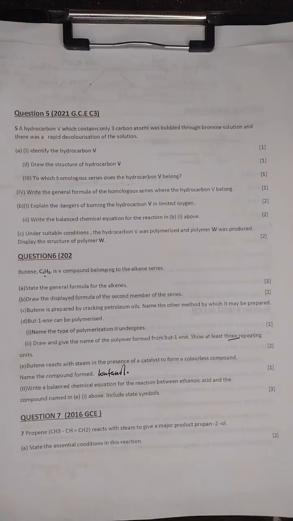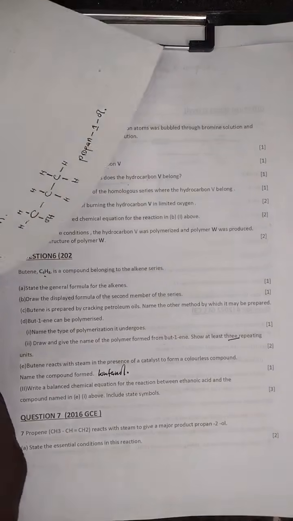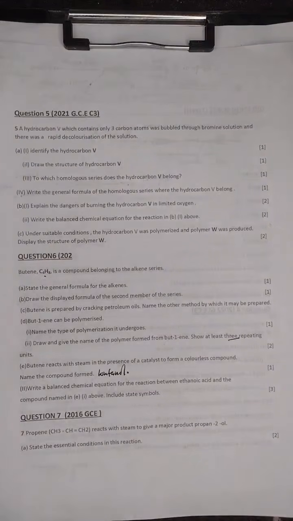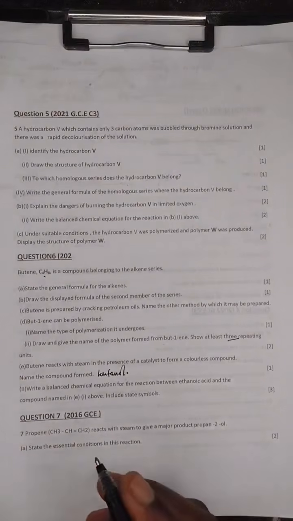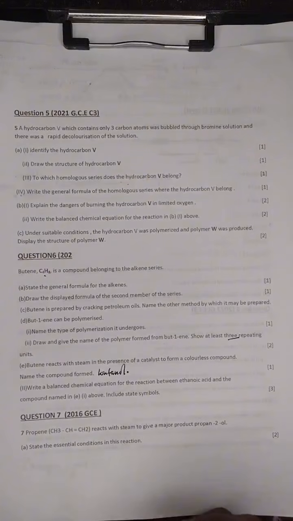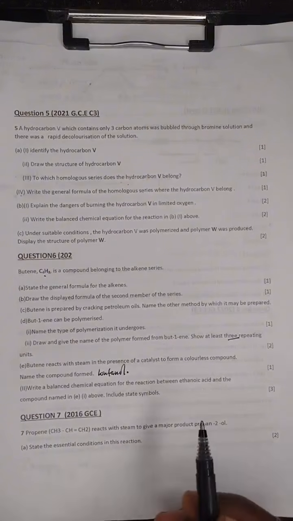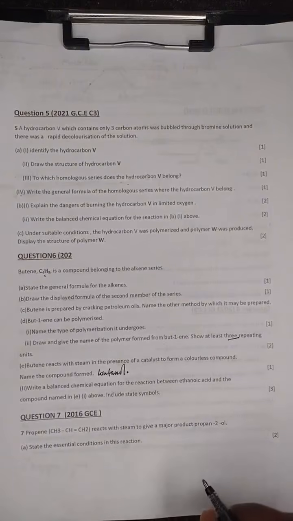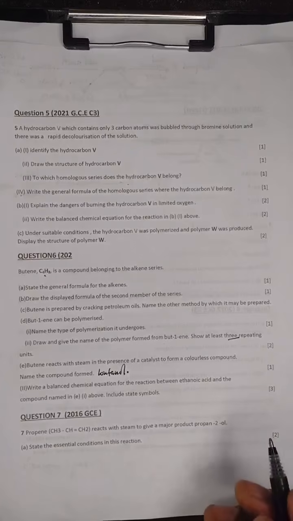What are the important conditions in this reaction? Okay? So the essential condition: you need a catalyst, which is phosphoric acid. This is a hydration reaction. So in a hydration reaction, you need a catalyst, which is phosphoric acid, and a temperature of 300 degrees Celsius, pressure of 60 atm.